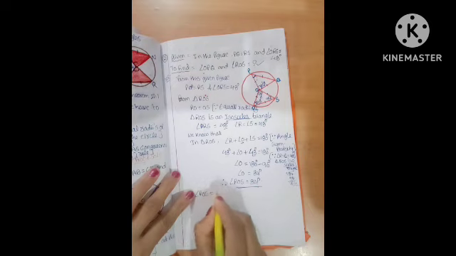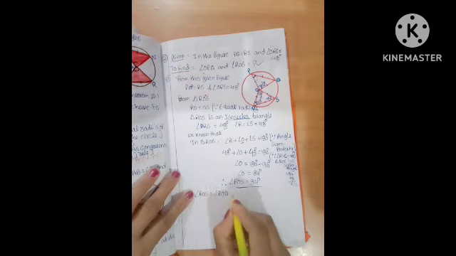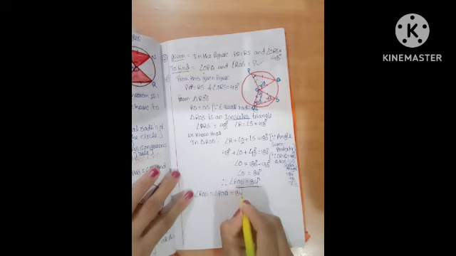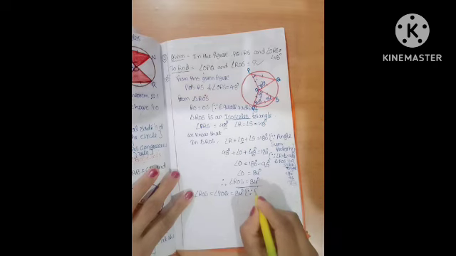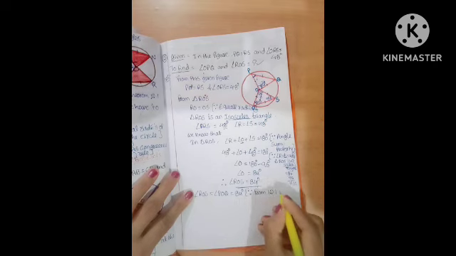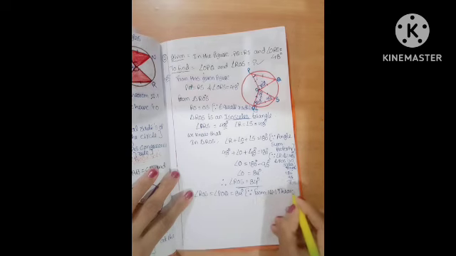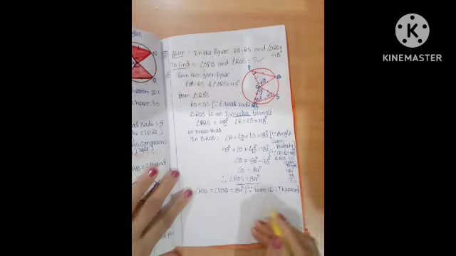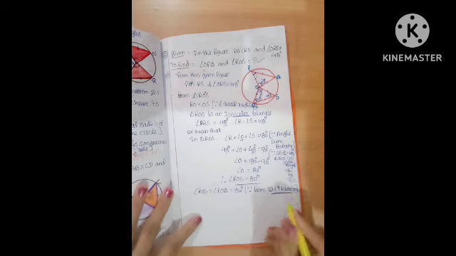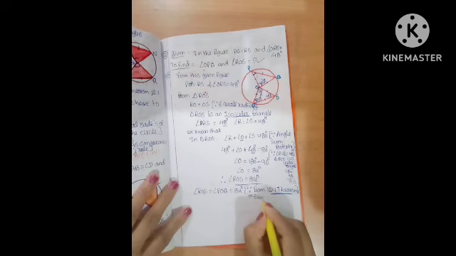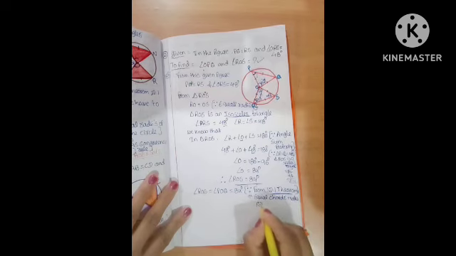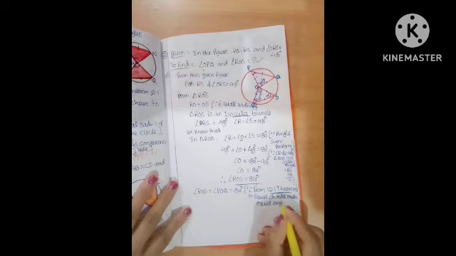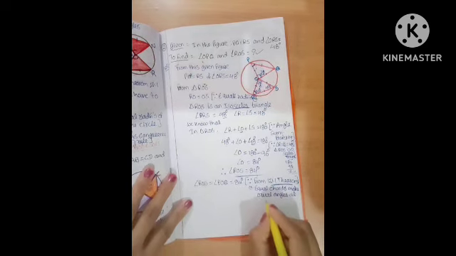Angle ROS is equal to angle POQ. Why is it equal to 84 degrees? These two angles are equal to 84 degrees from the 12.1 theorem. We know the 12.1 theorem, otherwise you write it: equal chords make equal angles at the center.